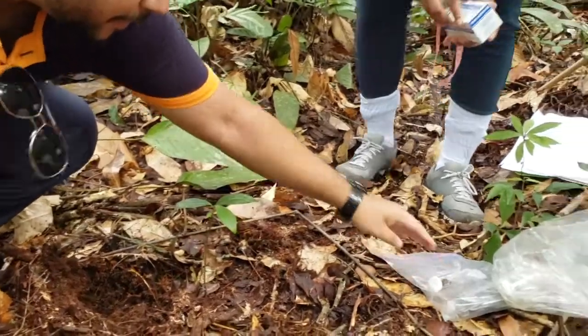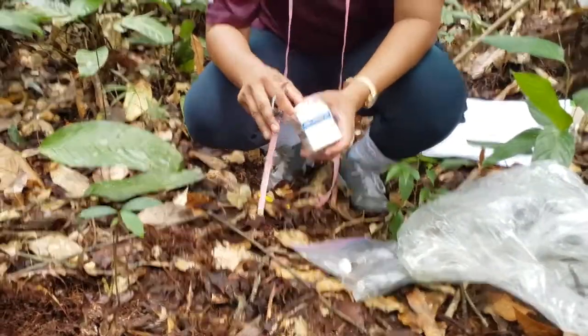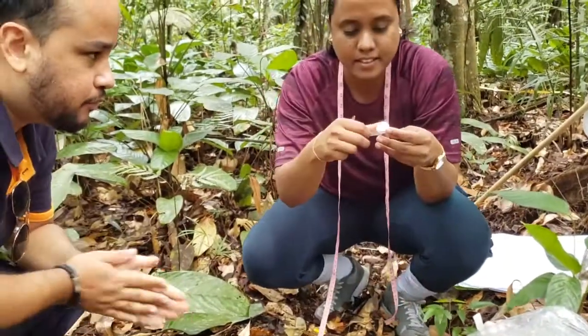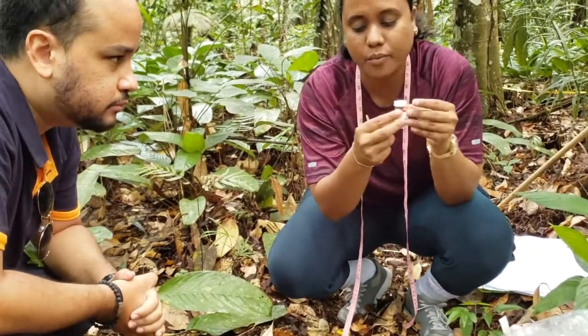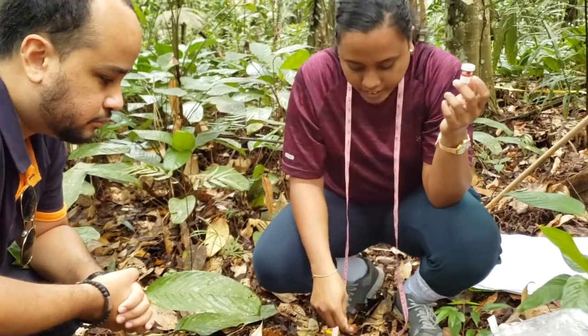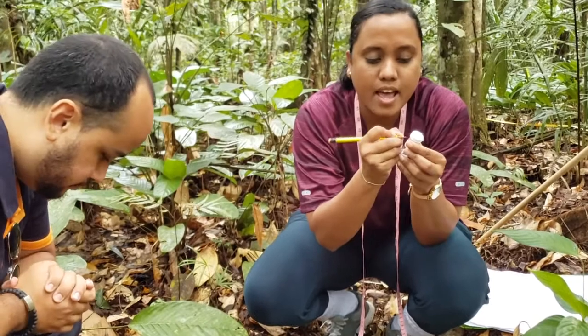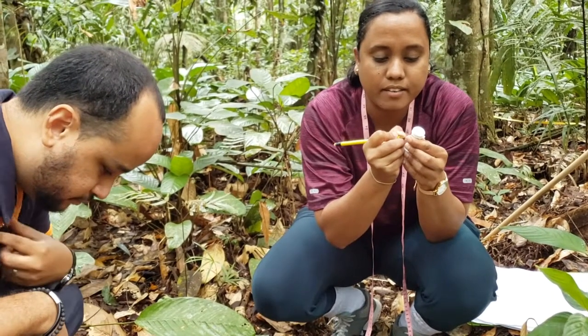Right, and one important thing to do when you catch an organism, make sure and label your vials. So this would actually be quadrat 1, and it's found in your leaf litter, so you would write in that. So quadrat 1, and you make a note that it was found in the leaf litter.